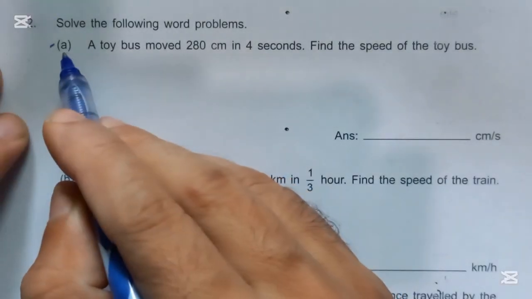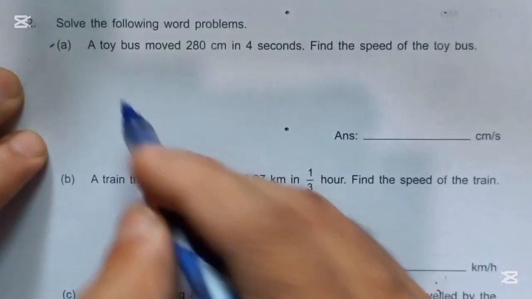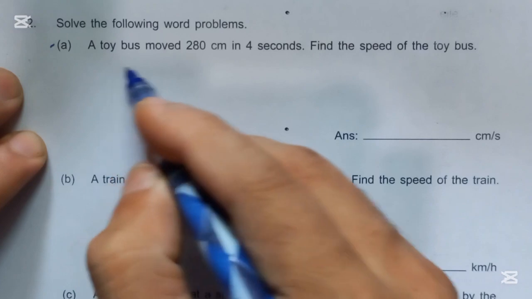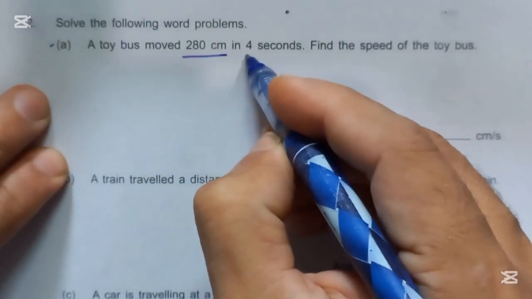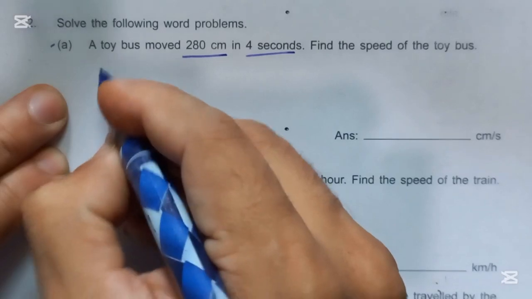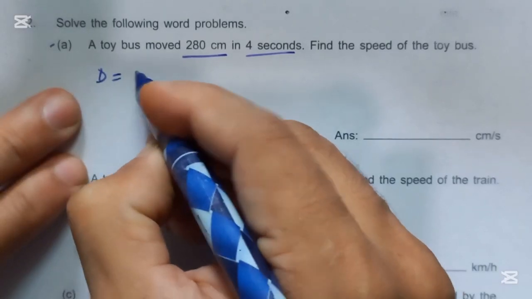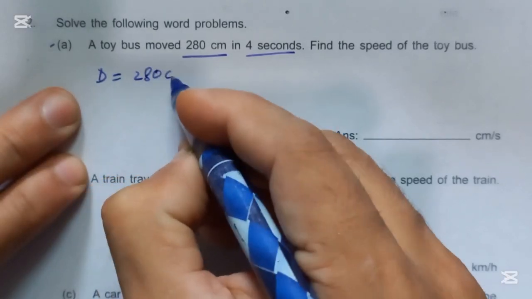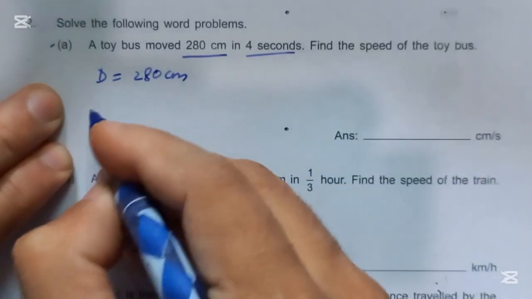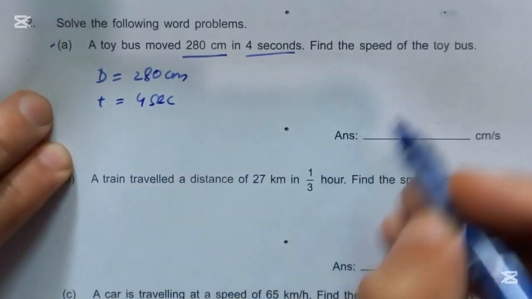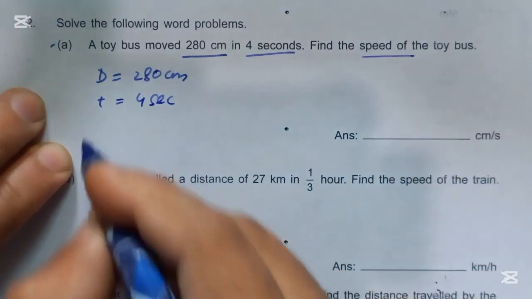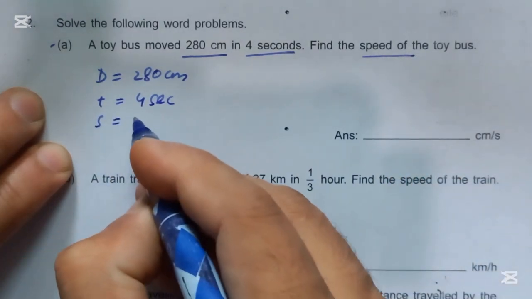Question number 2 statement is, solve the following word problems. A, a tribus moved 280 centimeters in 4 seconds. So distance is given, that is 280 centimeters, and time is 4 seconds. Find the speed. Speed is the requirement.